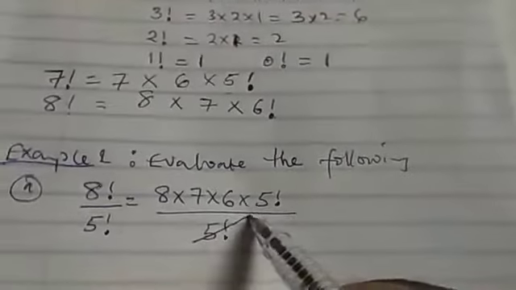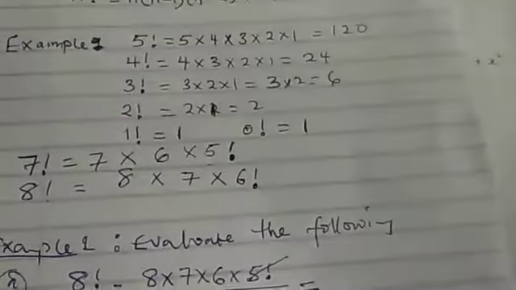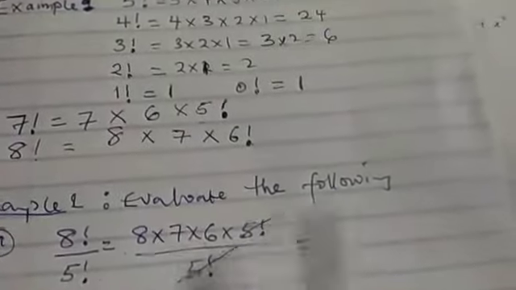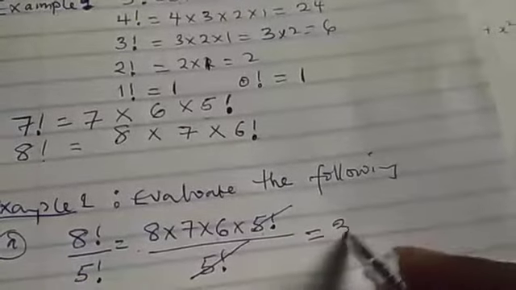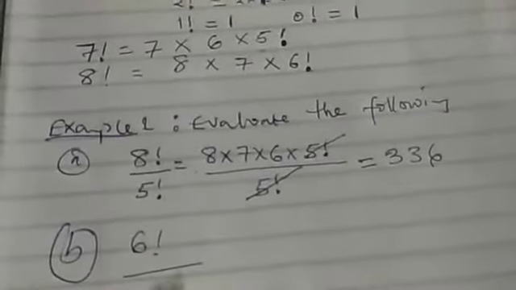From this, I see that 5 factorial cancels 5 factorial. Finally, what we have left is 8 times 7 times 6, and that gives me 336. If you have another one, let's say 6 factorial over 2 factorial.